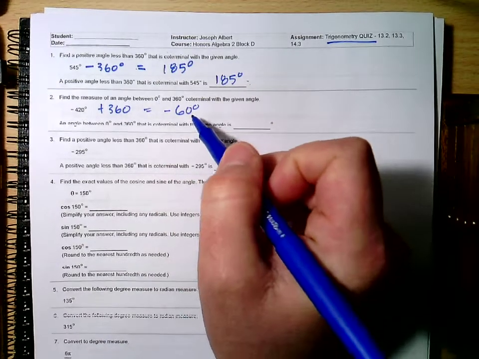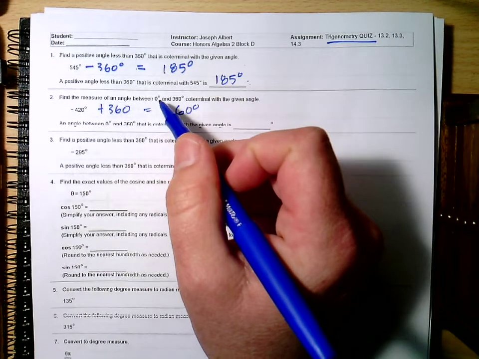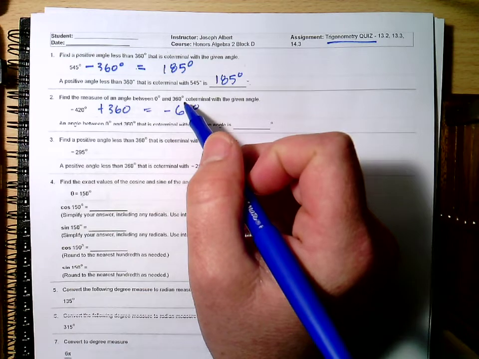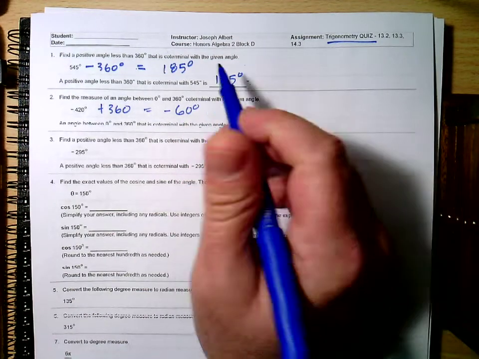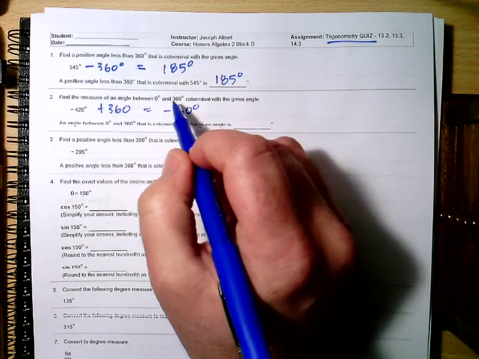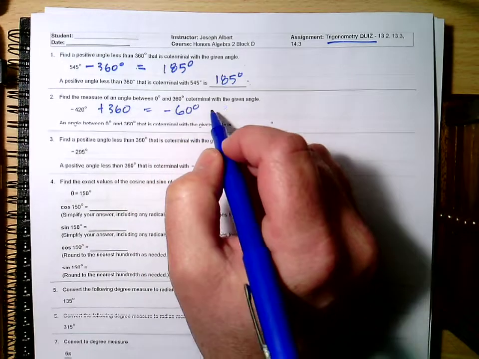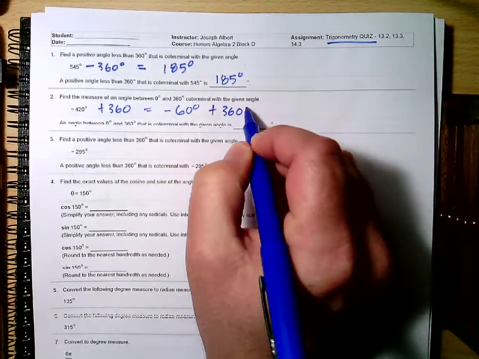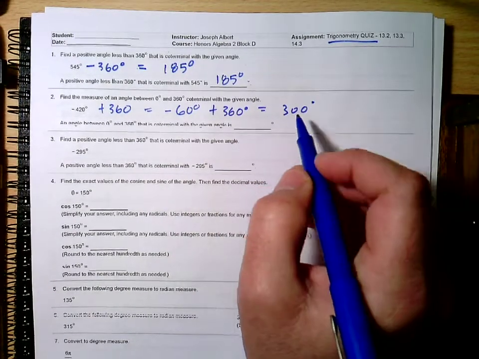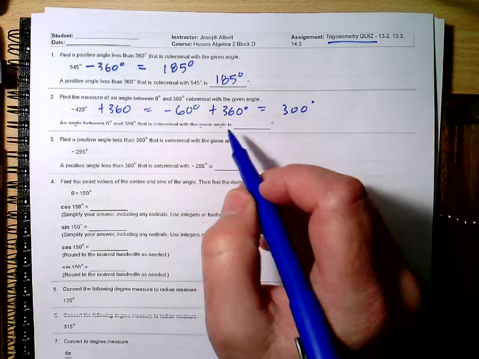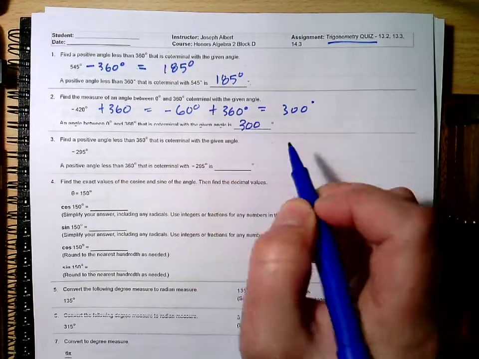But the problem with this is it's not between 0 and 360. So we add another 360 degrees, right? The goal is to get between 0 and 360. So we add 360 one more time, and that gets us to 300. That is our angle between 0 and 360, so 300 degrees.